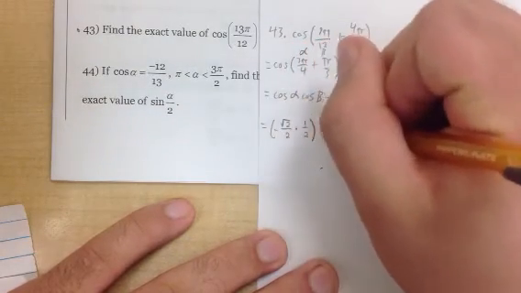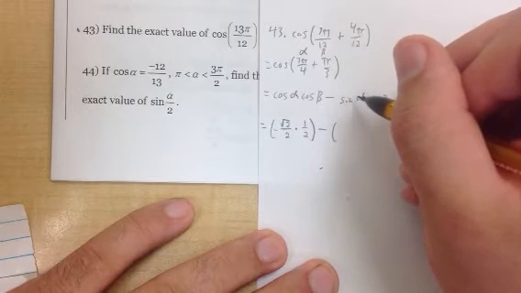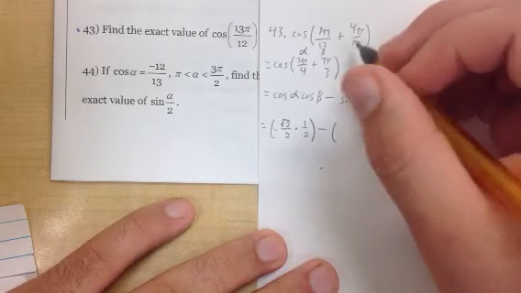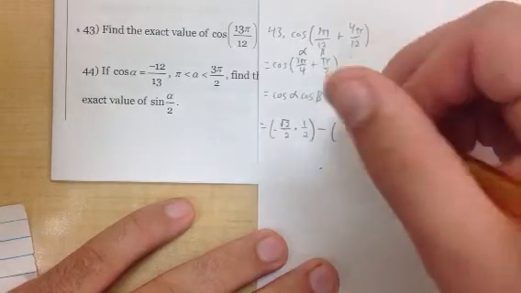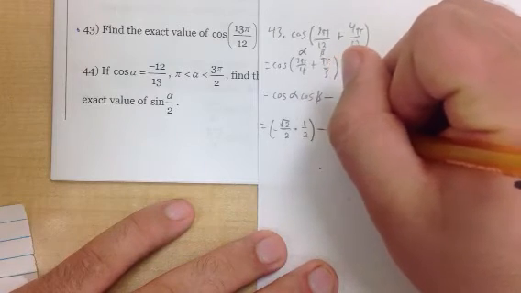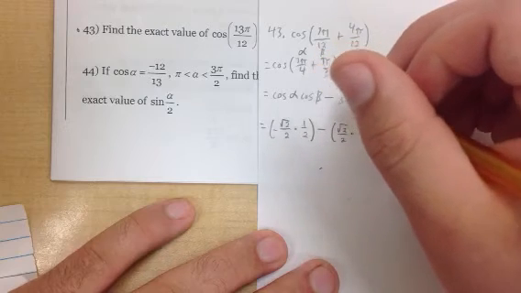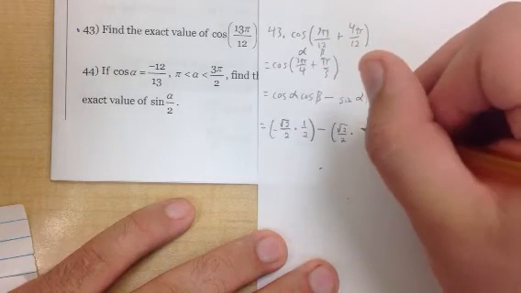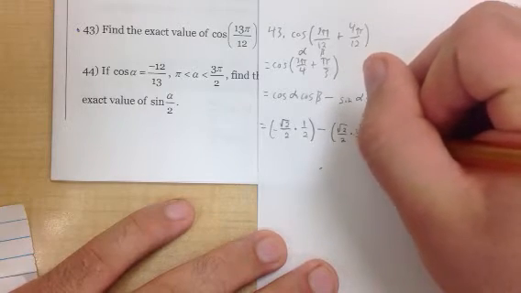Then we're going to subtract the sine of alpha, which is the sine of 3 pi over 4, which is going to be a positive radical 2 over 2, multiplied by the sine of pi over 3, which is going to equal a positive radical 3 over 2.